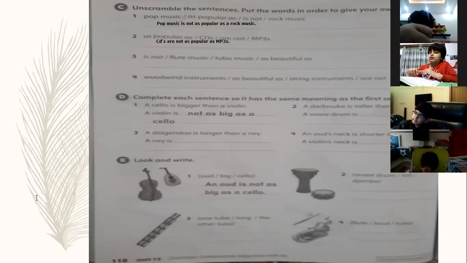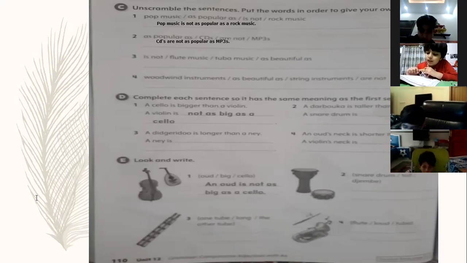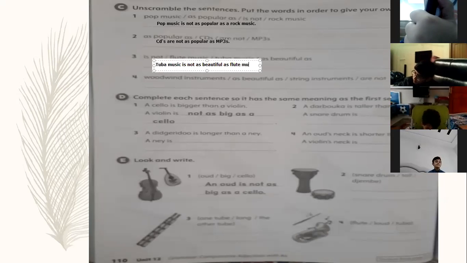Tuba music is not as beautiful as flute music. Perfect, thank you. So it would be: tuba music is not as beautiful as flute music.